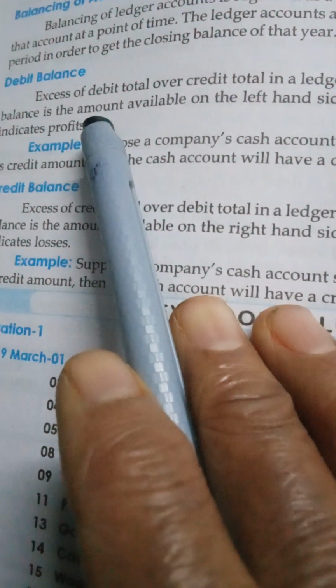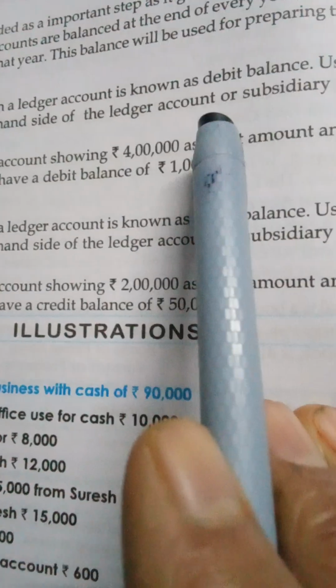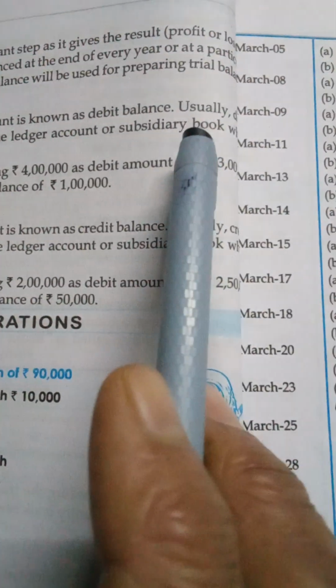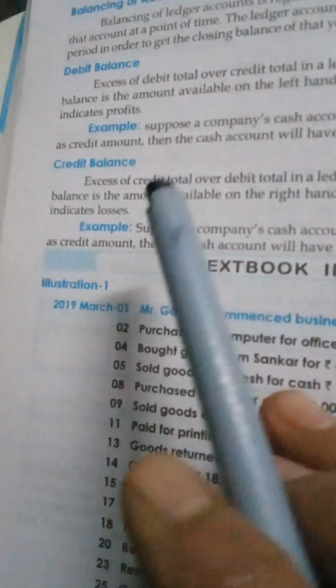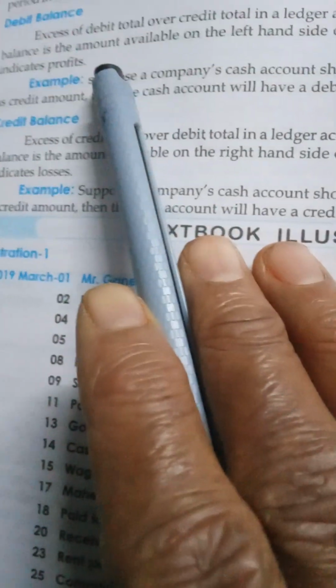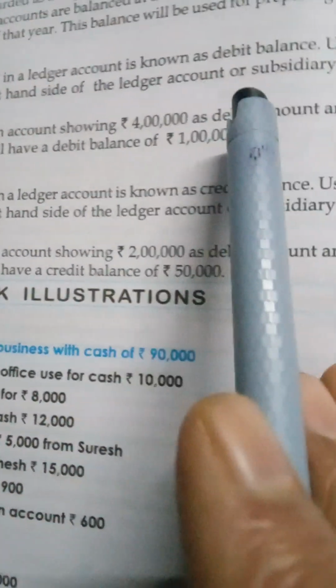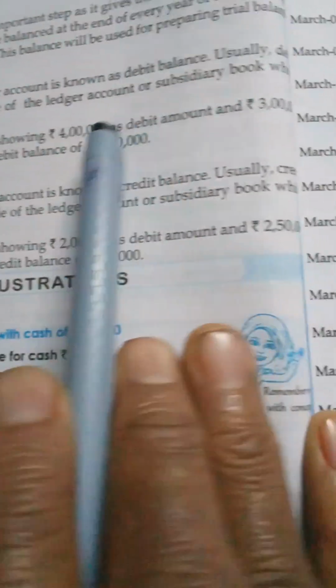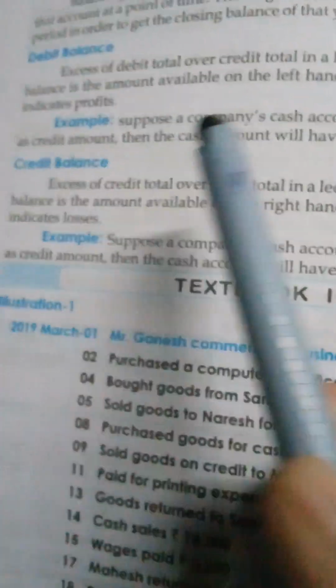Debit balance. Excess of debit total over credit total in a ledger account is known as debit balance. Usually, debit balance is the amount available on the left hand side of the ledger account or subsidiary books, which indicates profits.